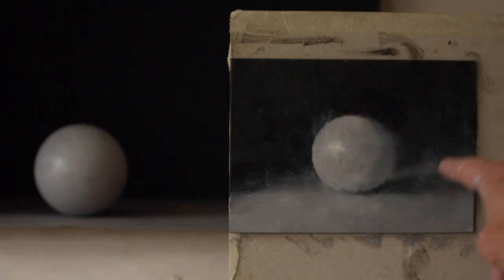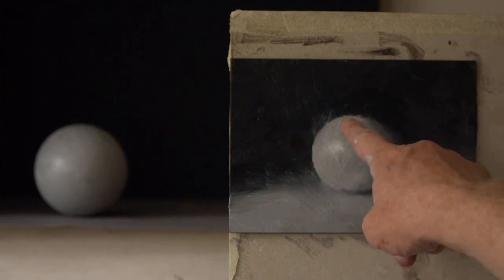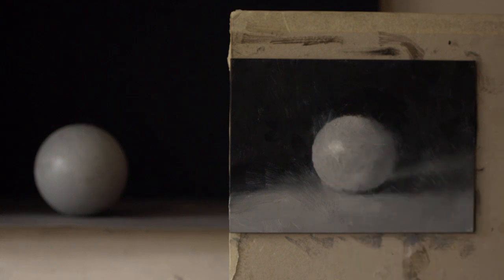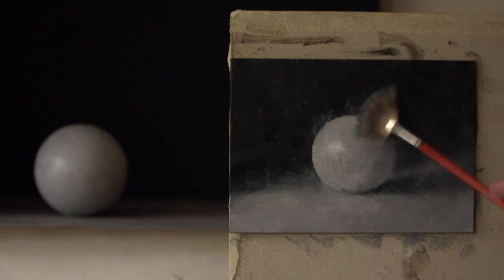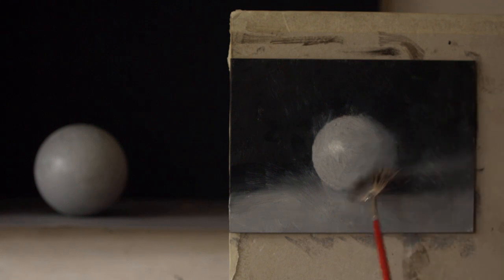So what I did there was I added a bit more occlusion shadow back in, and then all of this had gone soft, and I just hardened that little bit there. Let's let this go right off into shadow, into vagueness. Let's create something here. See, all of this is developing.